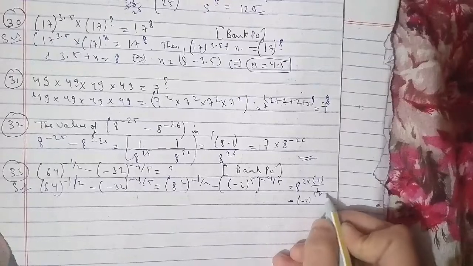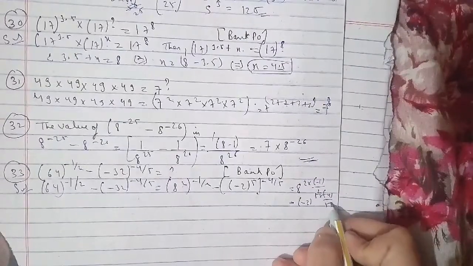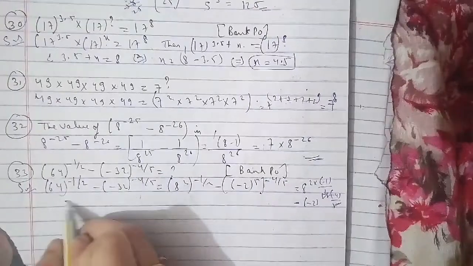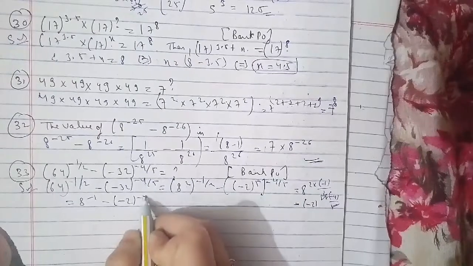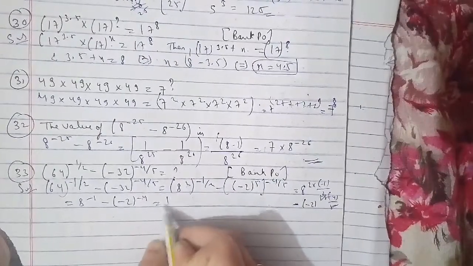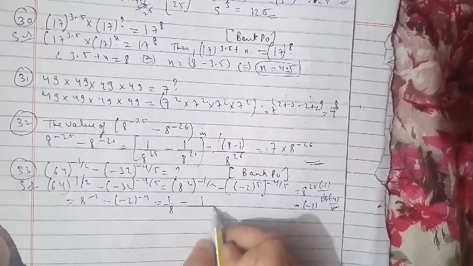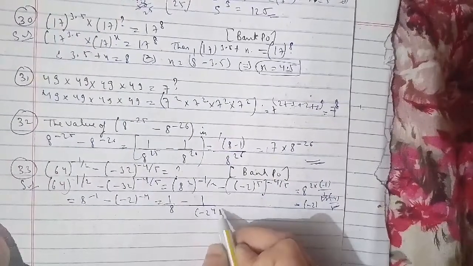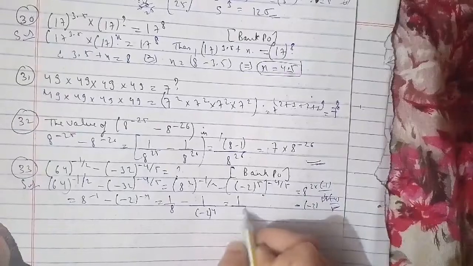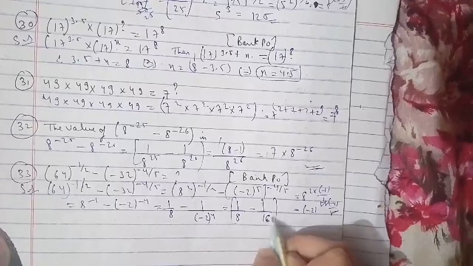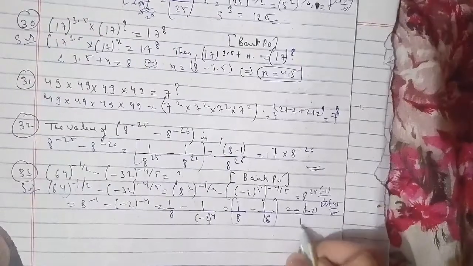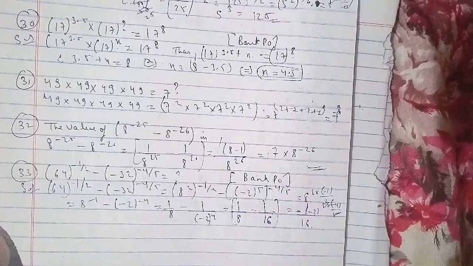We'll go ahead with another important one, which is the 34th question of the session. The question is: 18 power 3.5 plus 27 power 3.5, divided by 6 power 3.5, is equal to 2 power question mark.